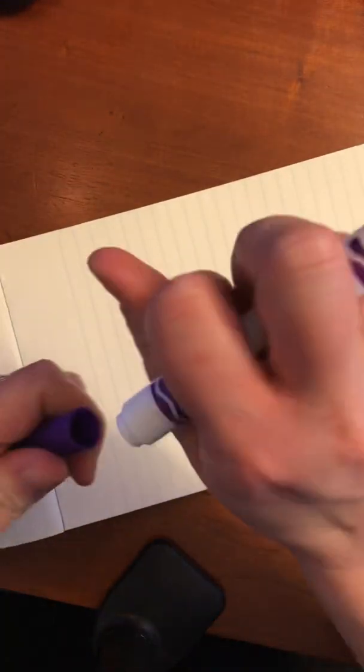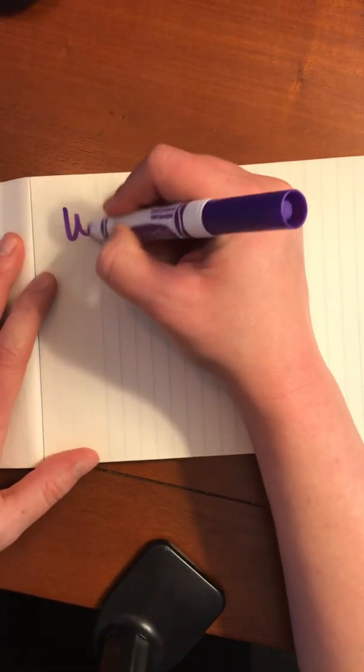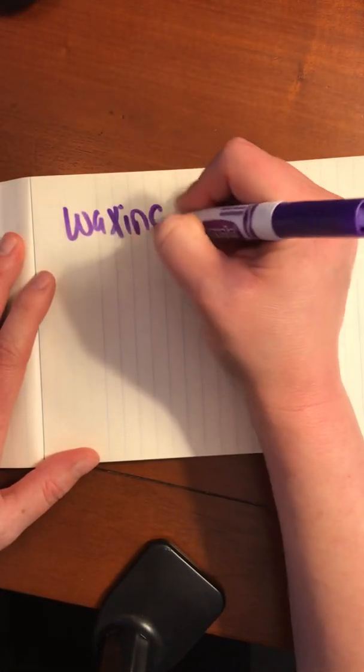So first, let's make a key. Before you take a test or you do your homework, I want you to just get your head straight and make sure that you have waxing and waning right. So first, we're going to write waxing. And what does that mean?